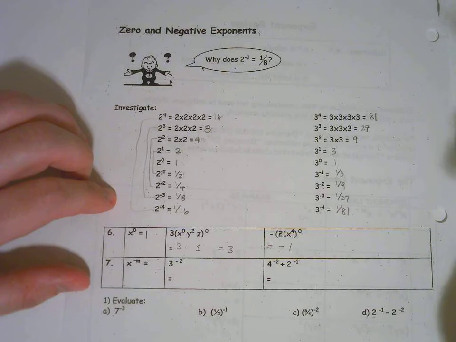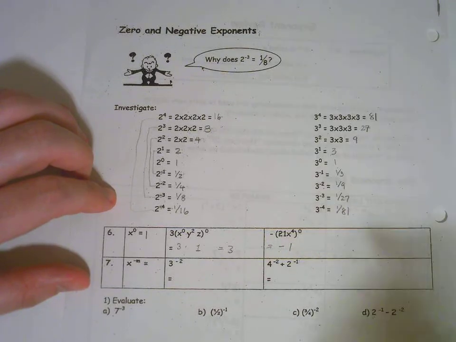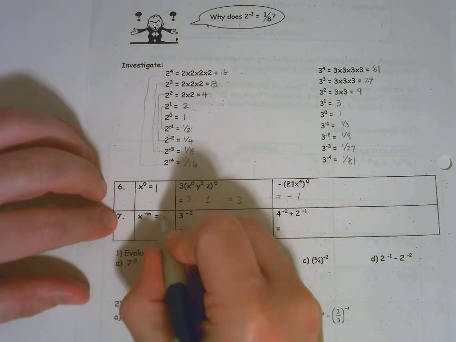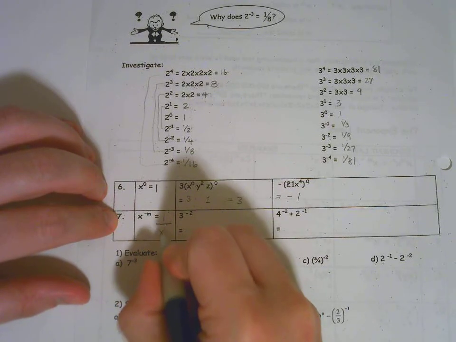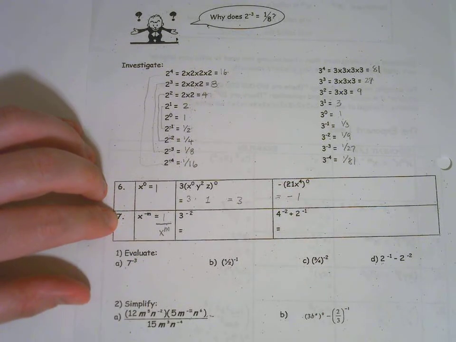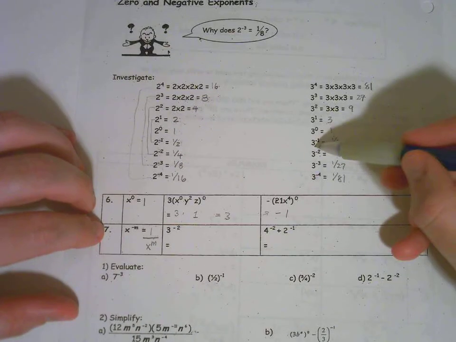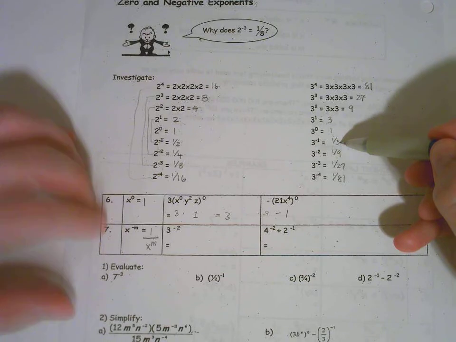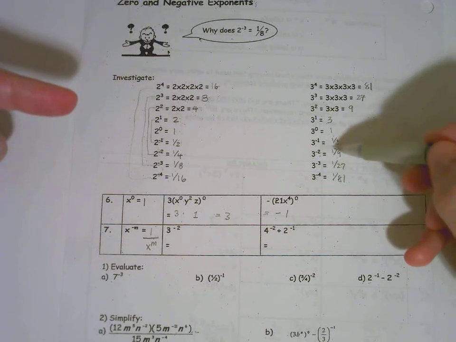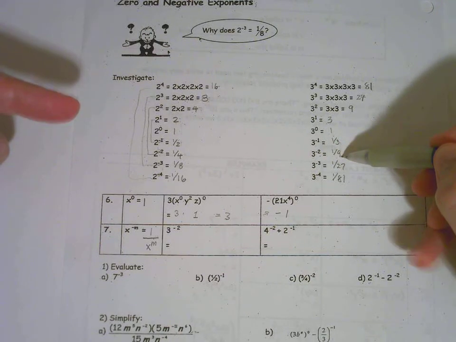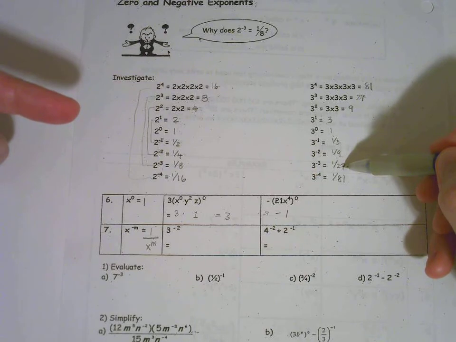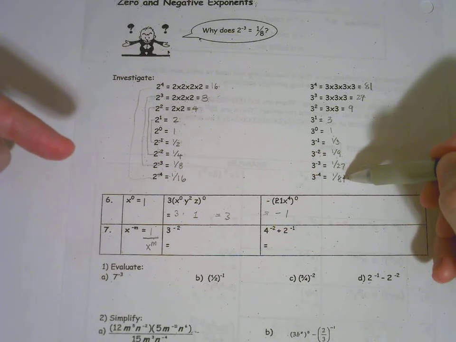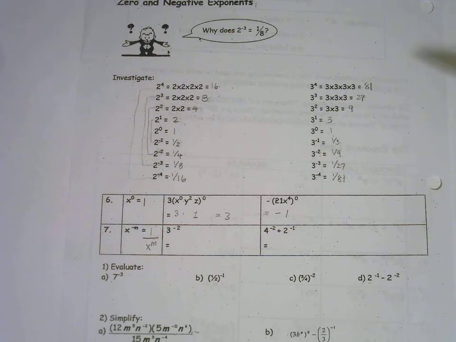And what that means is it's just 1 over that number. So here our general rule, x to the negative m, is automatically going to be 1 over whatever x to the positive m is. And you can see that over here. So if I had 3 to the negative 1, that means this is 1 over whatever 3 to the 1 is. 3 to the negative 2 is 1 over whatever 3 squared is. 3 to the negative 3 is 1 over whatever 3 cubed is. And 3 to the negative 4 is 1 over whatever 3 to the 4 is.